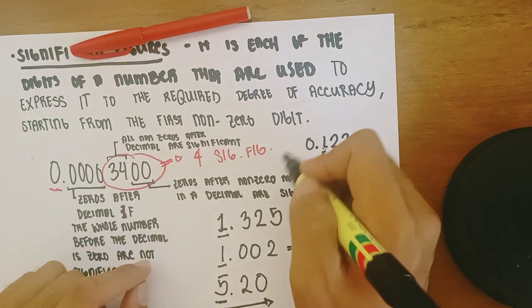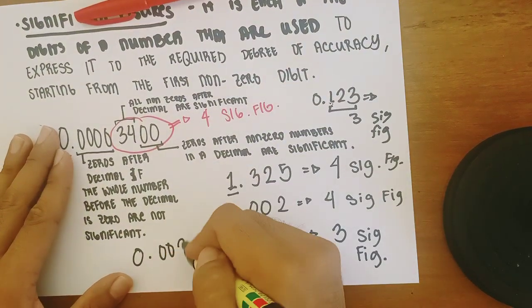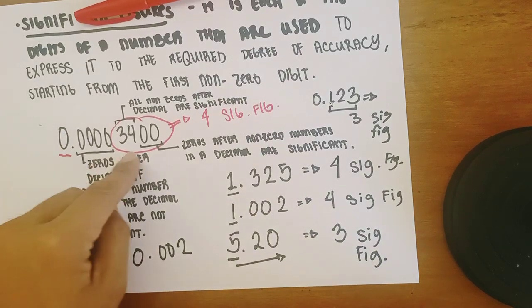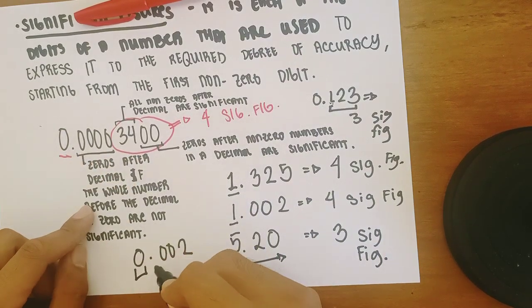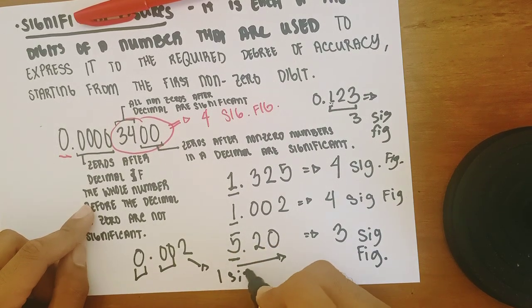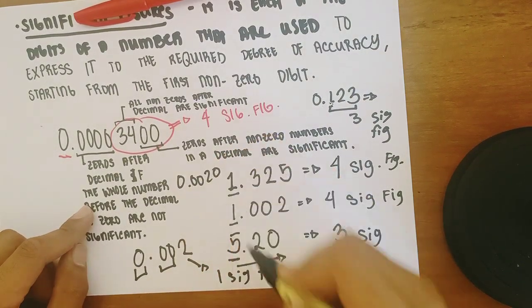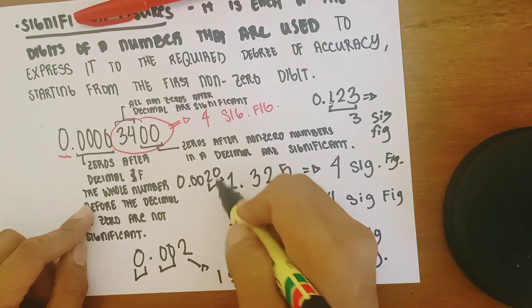Pag sinabi natin 0.002, katulad dito, not significant, not significant. So, it has 1 sig fig. Diba? Pag sinabi natin 0.0020, 2 sig figs yan.